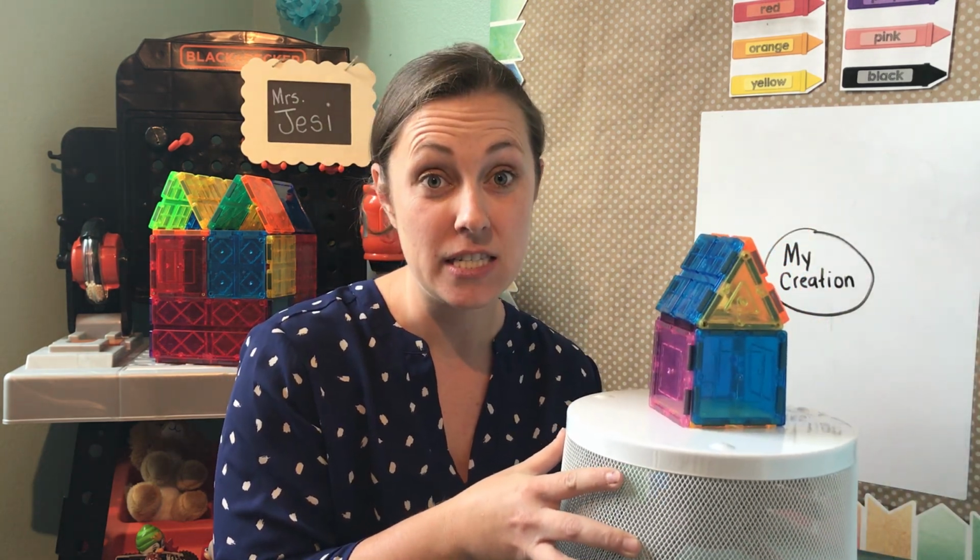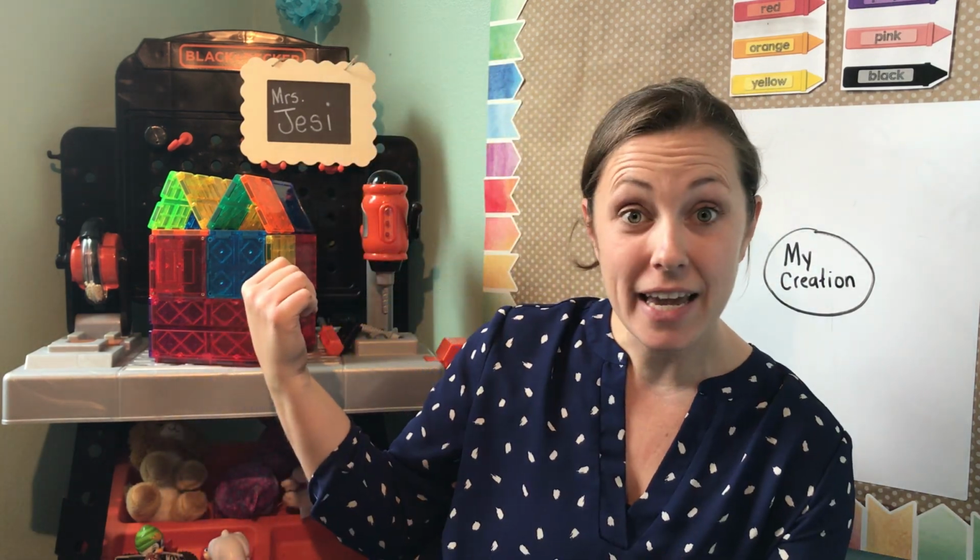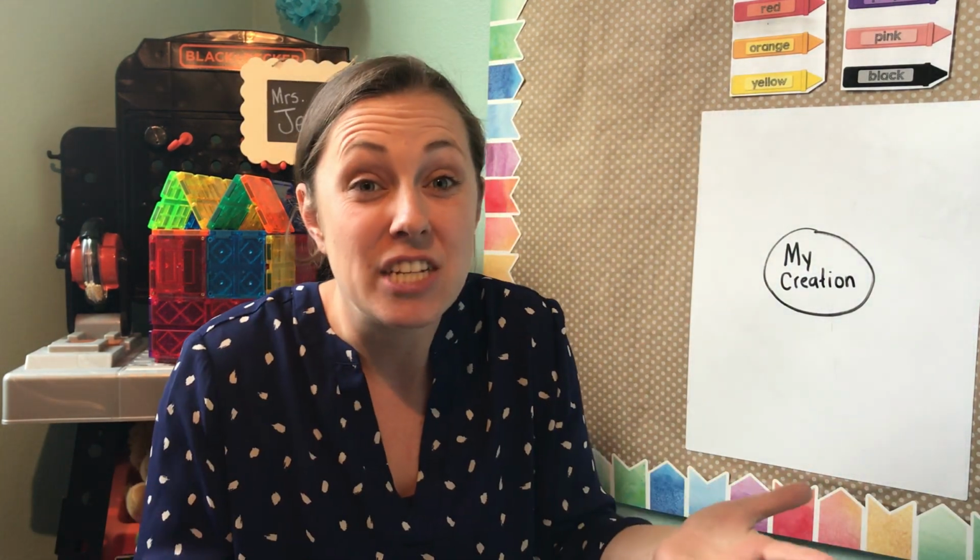In this class, we are going to be creating and building with magna-tiles. And so each learner is going to have the magna-tiles with them, and they're going to be building or creating their own creations. Now, these can be small creations, they can be bigger creations. It just depends on the imagination and the inventions of your child.